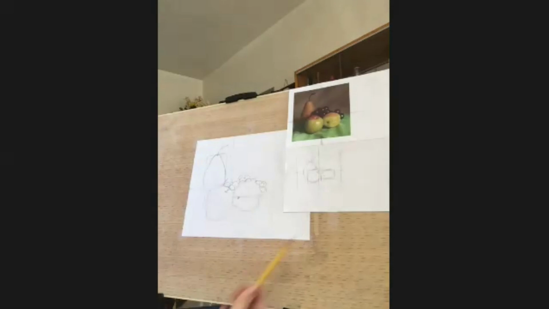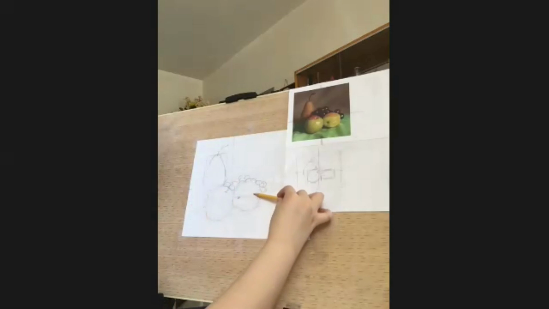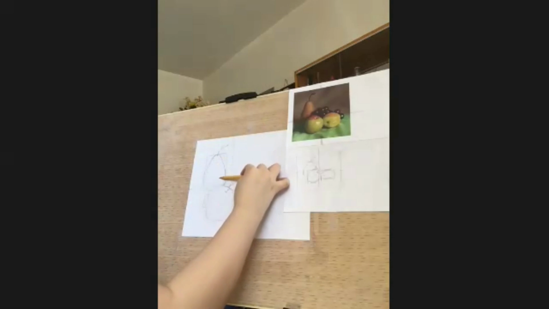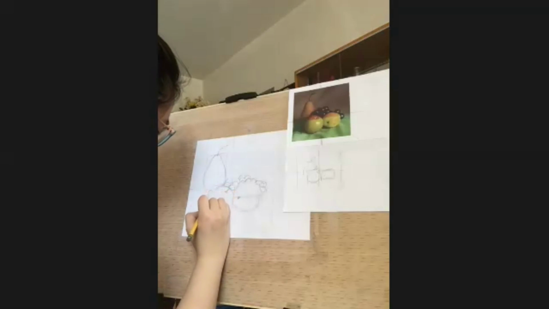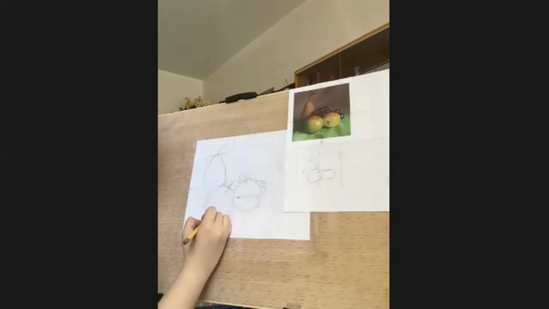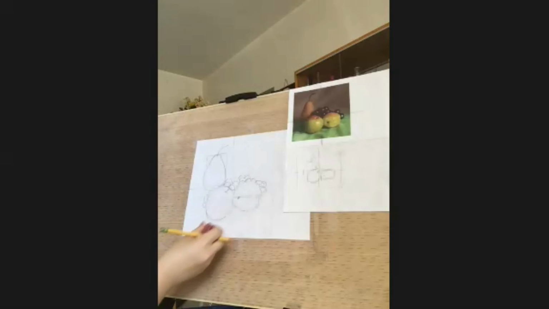So you can make a lighter circle that shows a general area of where your light areas are. I'm gonna fix this a little bit.